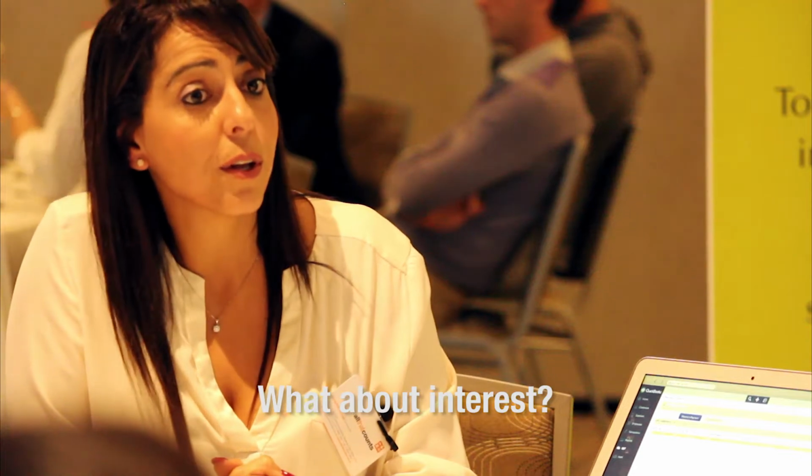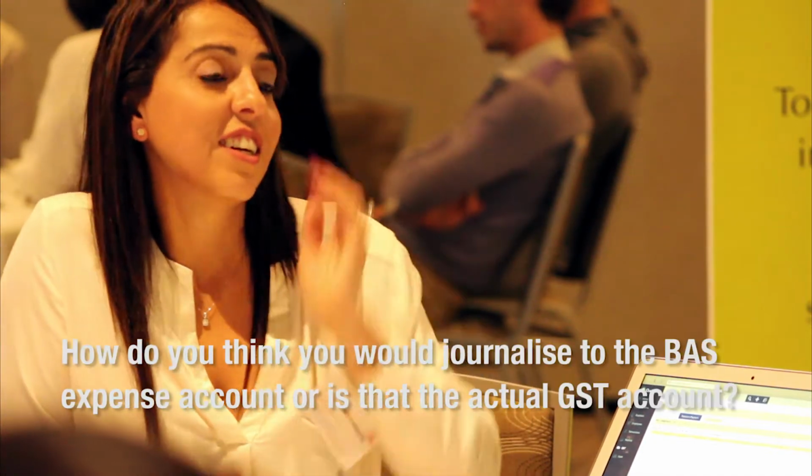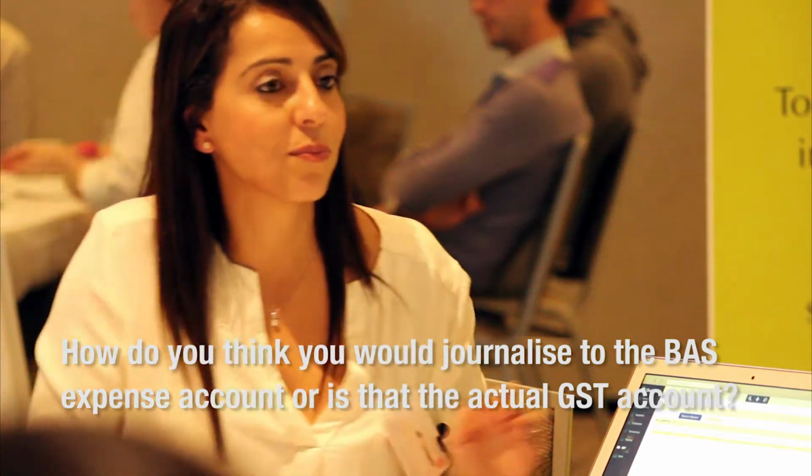What about interest? Yep. So you would do a journal to the BAS suspense account as well. So it just increases your liability. How do you think you could do a journal to the BAS suspense account? Or is that the actual GST accounts themselves? You can't do it to the BAS line. Yeah, I've tried that when I first started. I've tried that to adjust it, and it's like, not allowed a journal. I was pulling my hair out. So how do I fix this then?